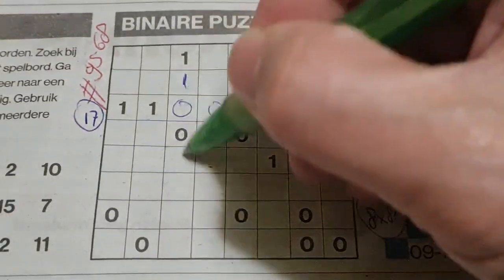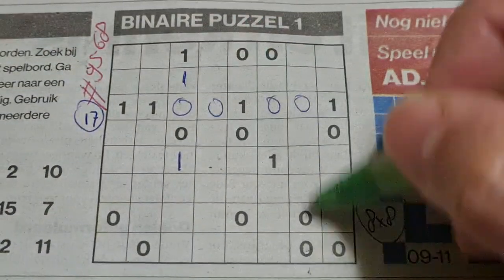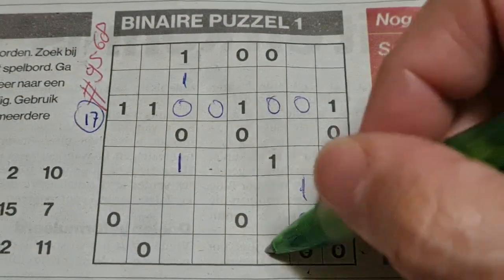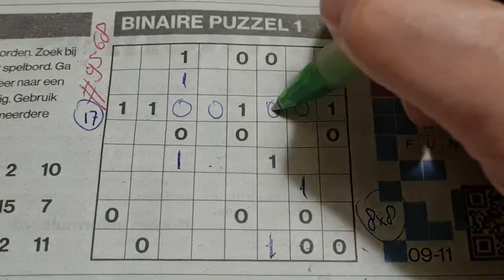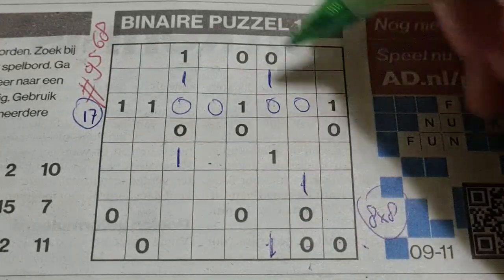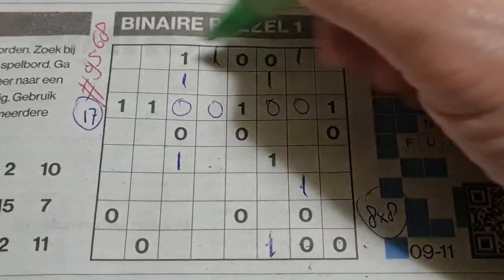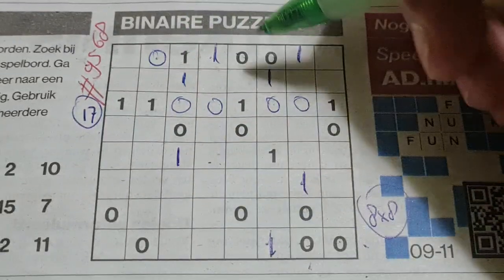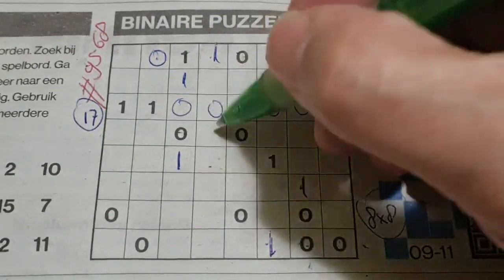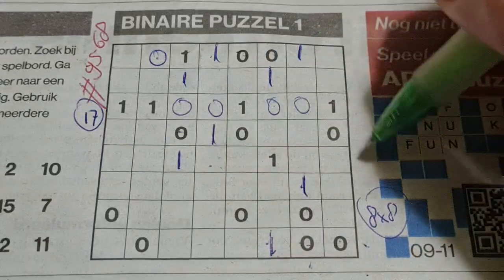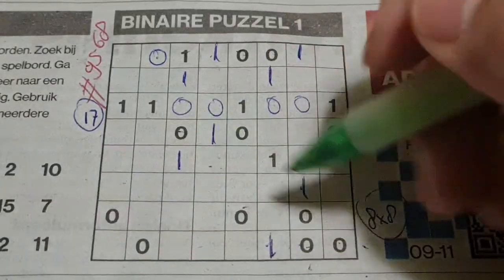Double zeros, here one, there one. Between two zeros comes a one. Double zeros, here one, there one. Double ones, here no, there no. Between the zeros comes a one. Between the zeros comes a one.